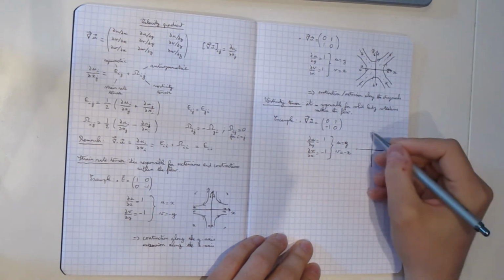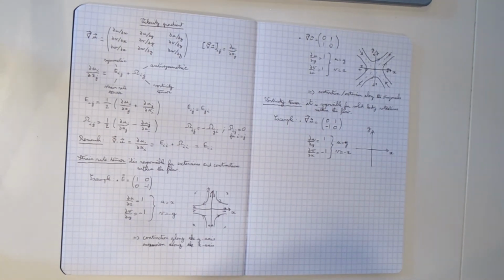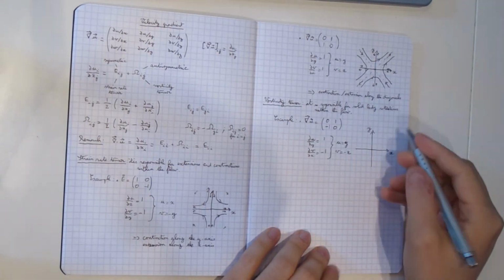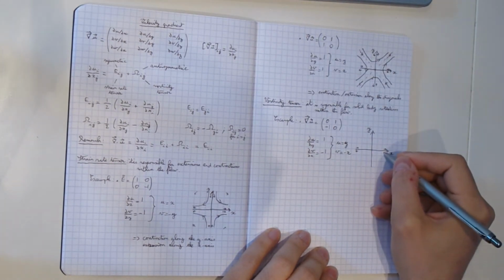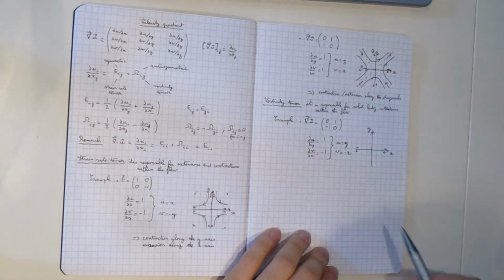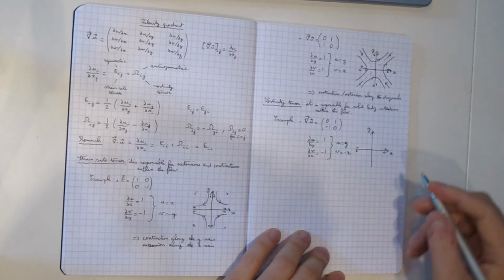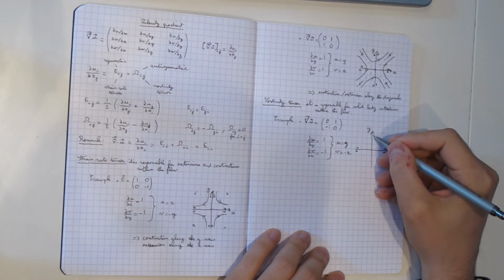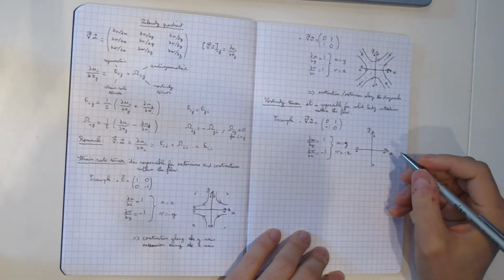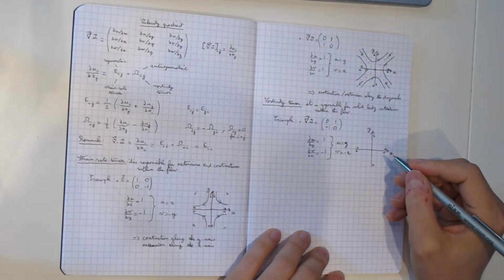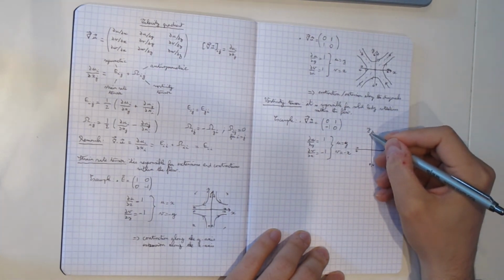Now if I try to draw in a similar fashion what the flow looks like in my xy plane, I can do it in the same way. u has the sign of y, so this is going to be in this direction, and in the bottom half of the domain I'm going towards the left. But this time, v goes like minus the sign of x, so this is going downwards here, and this is going upwards.